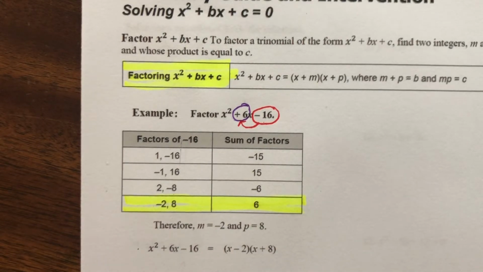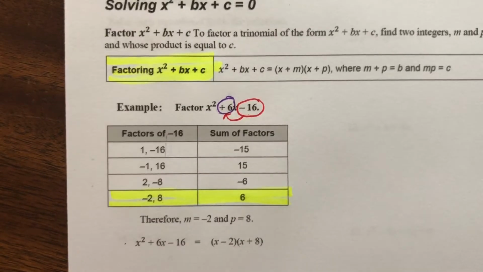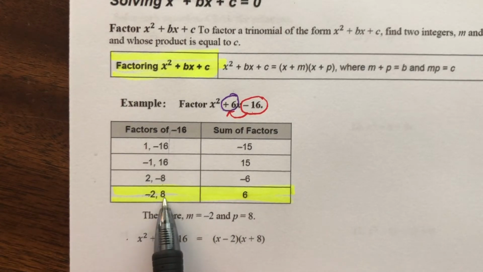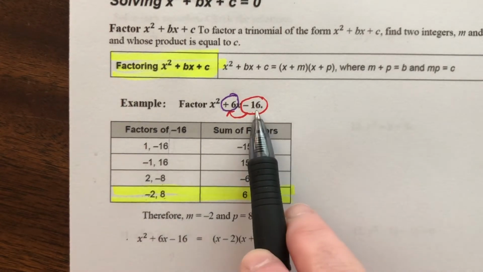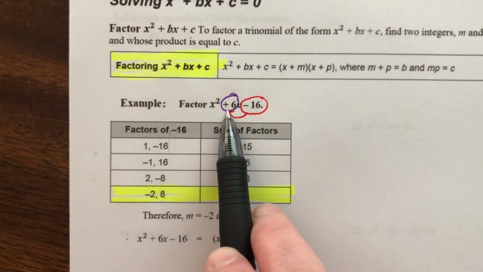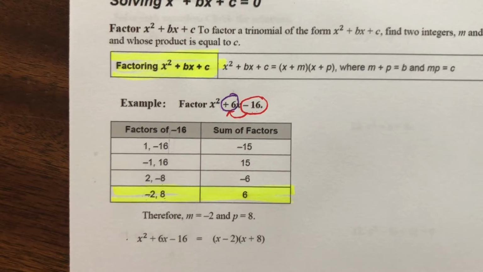So the two brand new numbers we're going to focus on are negative 2 and positive 8, because negative 2 times 8 is negative 16. Negative 2 plus 8 is positive 6. Okay, so then what do I do with those two new numbers? That's what I write in my two binomials.